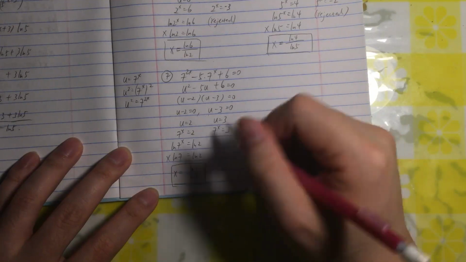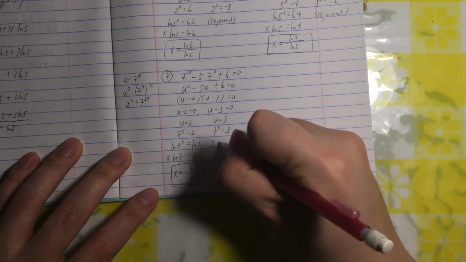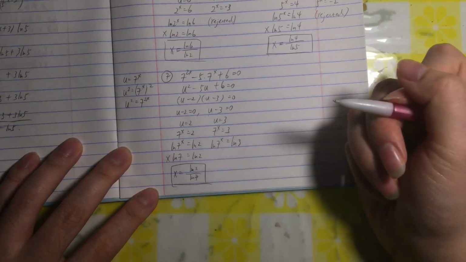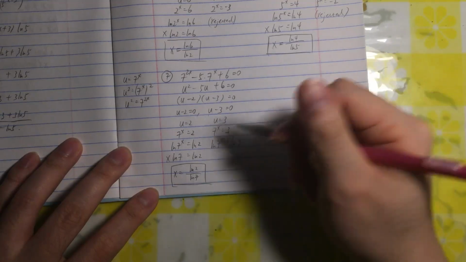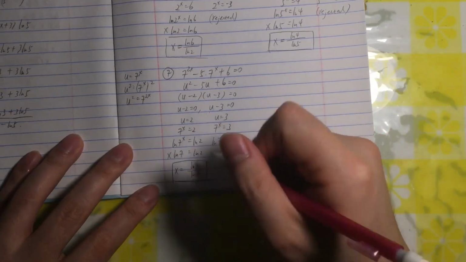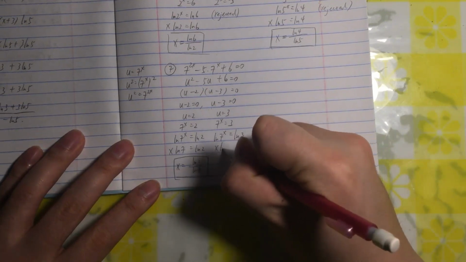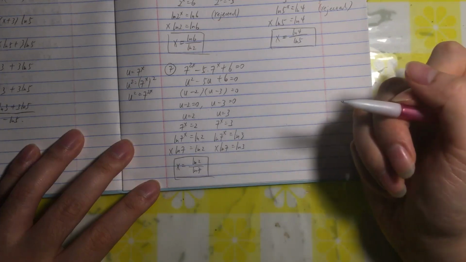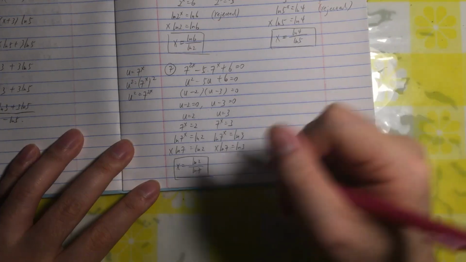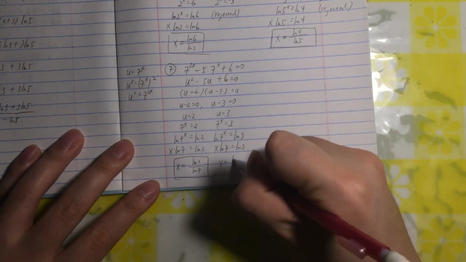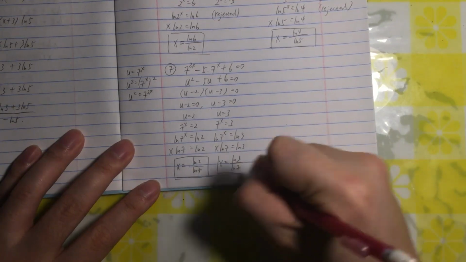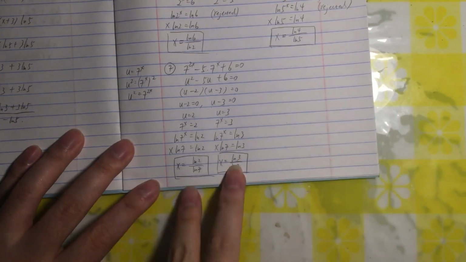For the other solution, I can do the same thing. Apply ln to both sides. I get ln of 7 to the power of x equal to ln of 3. Then, by the law of logarithm, I can bring the exponent to the front. I get x times ln of 7 equal to ln of 3. Then I can divide both sides by ln of 7. I get x equal to ln of 3 over ln of 7. So we got two solutions for this equation.